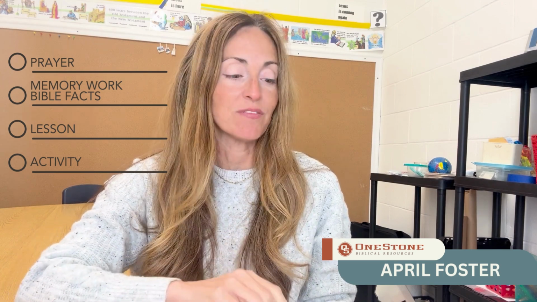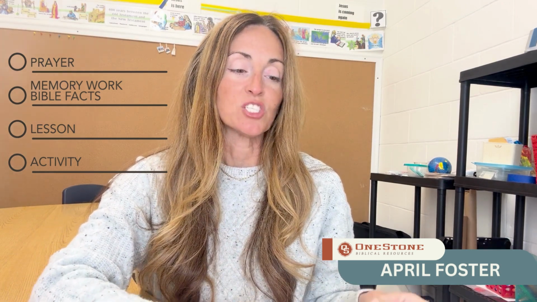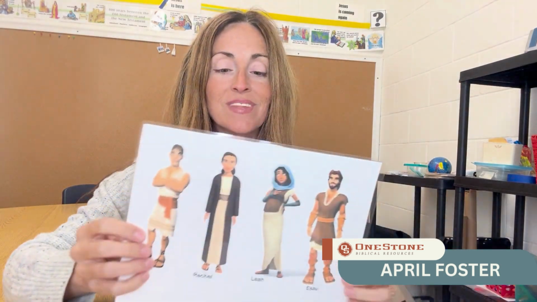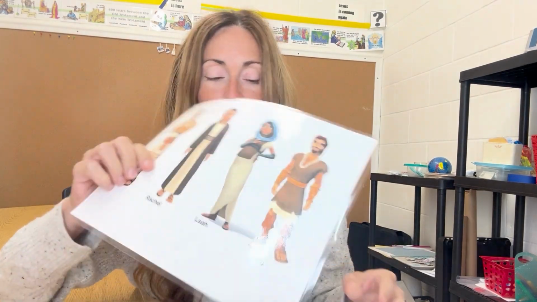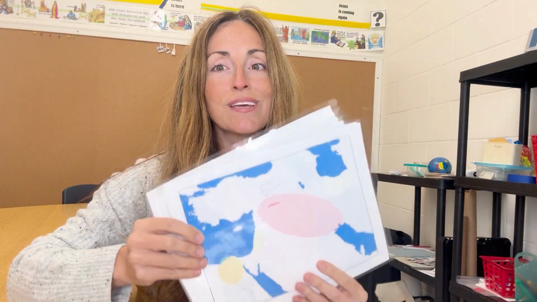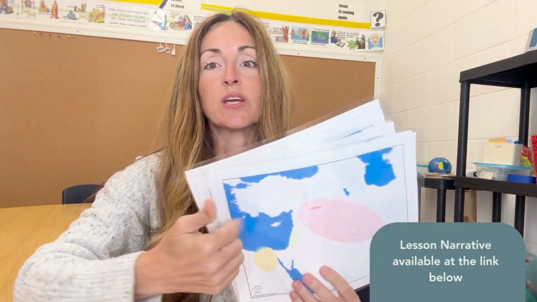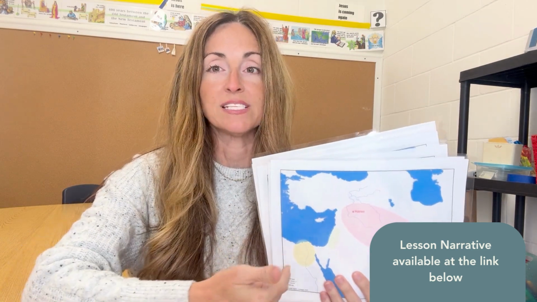It doesn't have very many visuals. This lesson is about Jacob, a man who wrestled with God, and so this is one of the main visuals we have that keeps the characters straight in our minds. And then we also have our map, which plays a huge portion of this lesson because it's talking about Jacob moving from place to place.